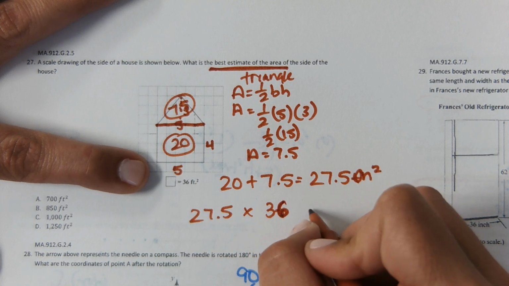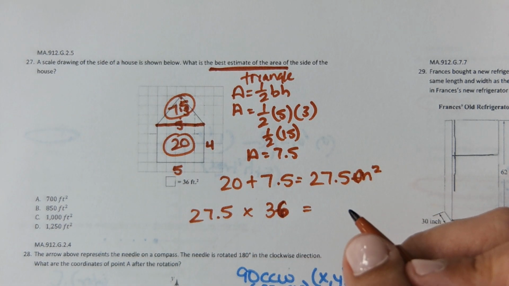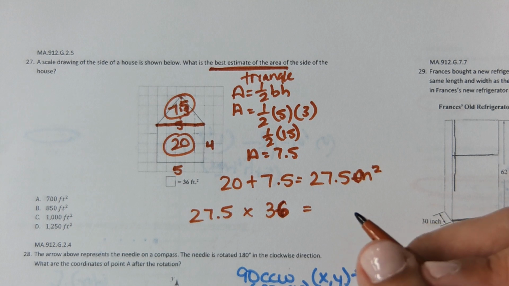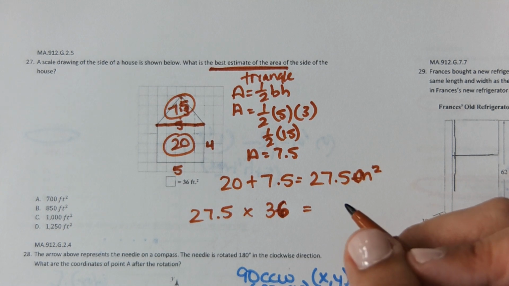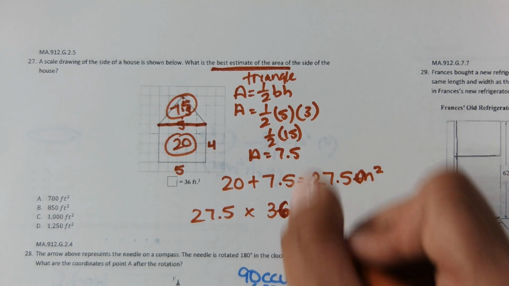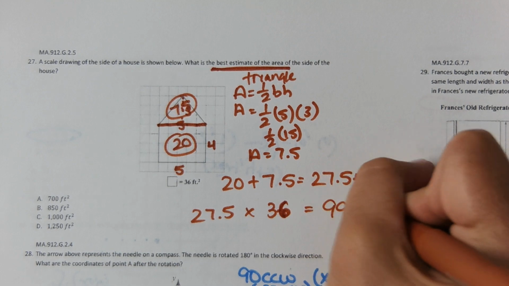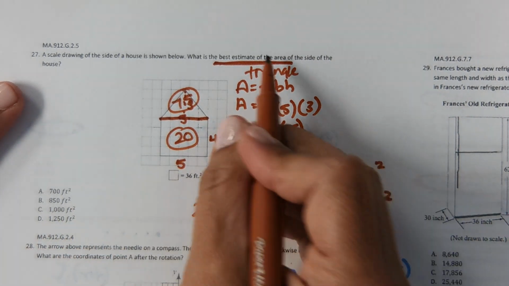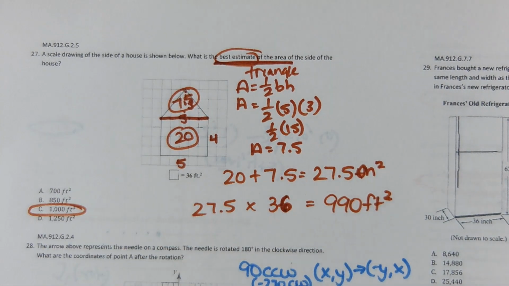Once we have the number of squares, we can multiply by 36 feet squared per unit. 36 equals. Okay, multiply these two numbers and we get 990 feet squared. It says estimate, so I want to choose C.